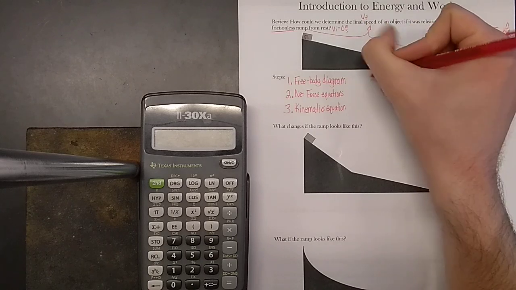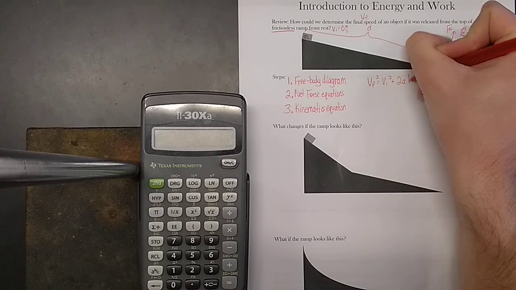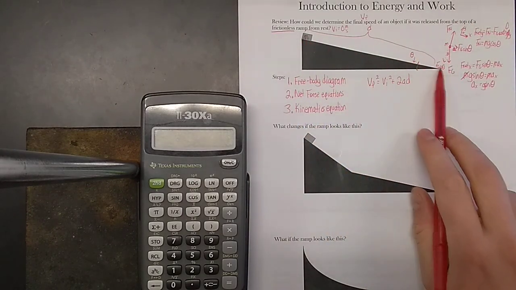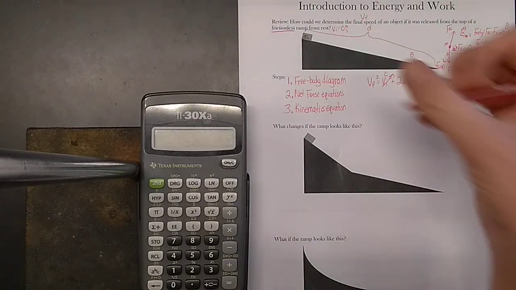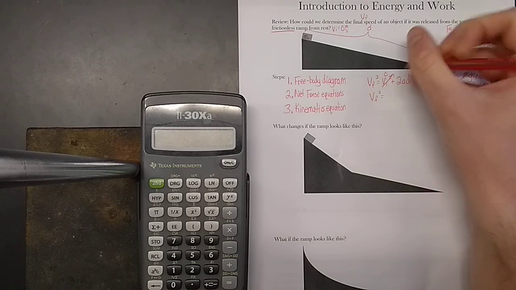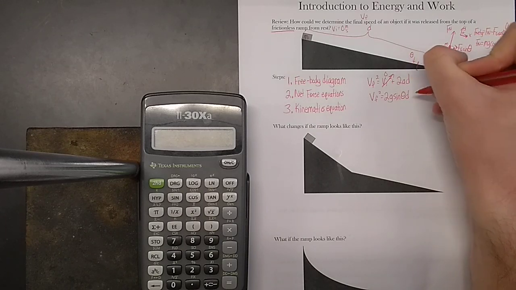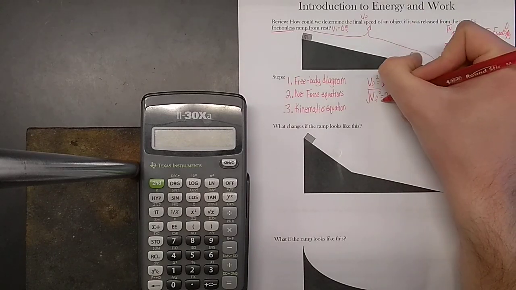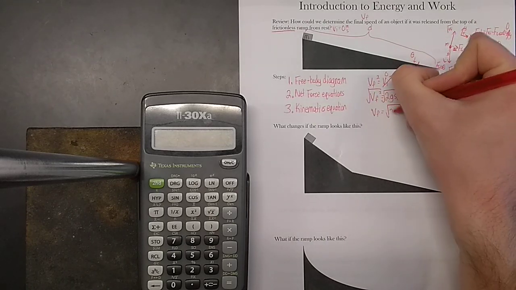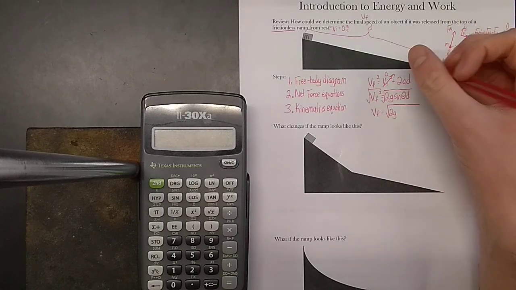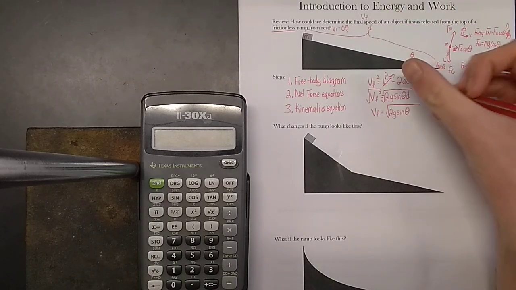The equation that's going to work out easiest for us here is Vf squared equals Vi squared plus 2ad. I know the distance that it slides is d. I know the initial speed is 0. I'm looking for the final speed, and I now know the acceleration. So now I have Vf squared equals 2 times g sine theta times d. If I want Vf by itself, I just take the square root of both sides, and I see that the final velocity is the square root of 2 times the acceleration due to gravity, 9.81 meters per second squared, times the sine of theta, whatever the angle is, multiplied by the distance that it slides.